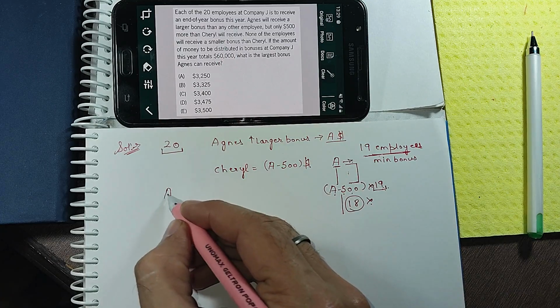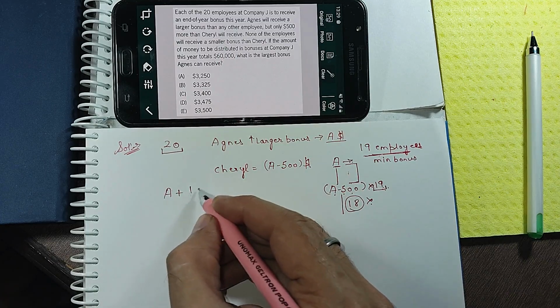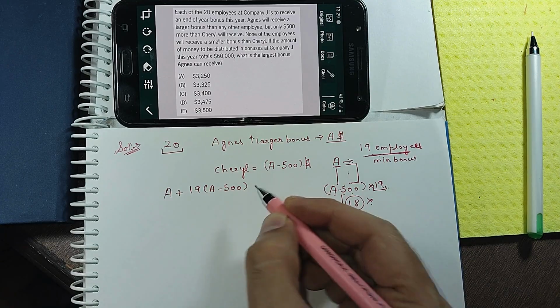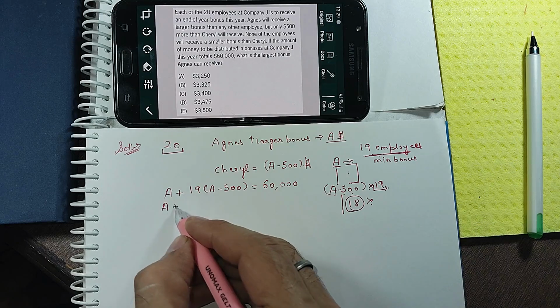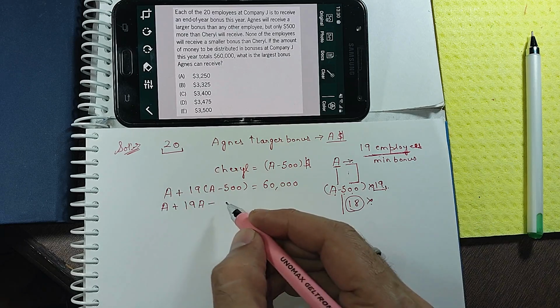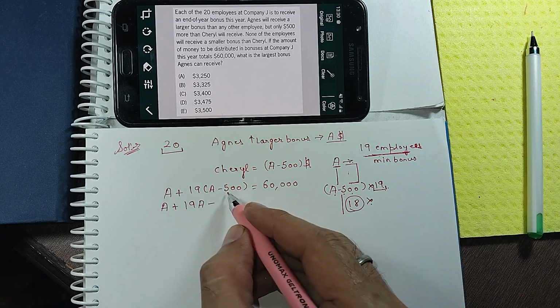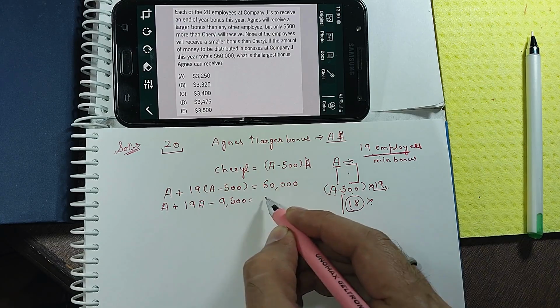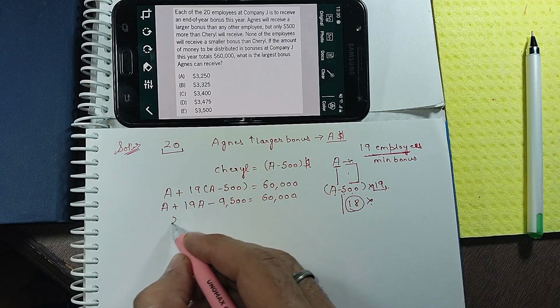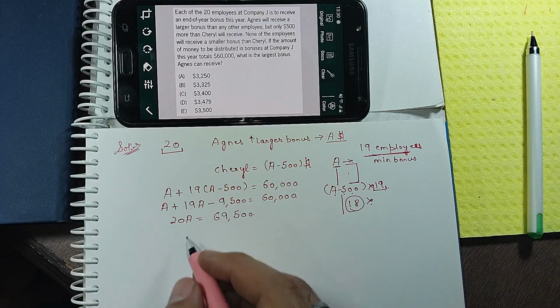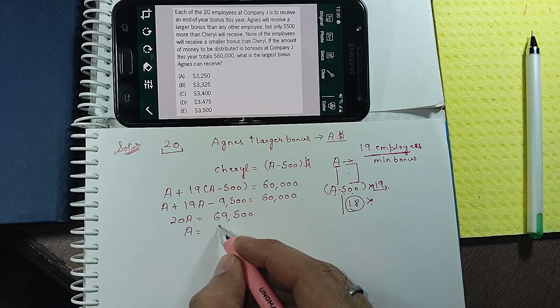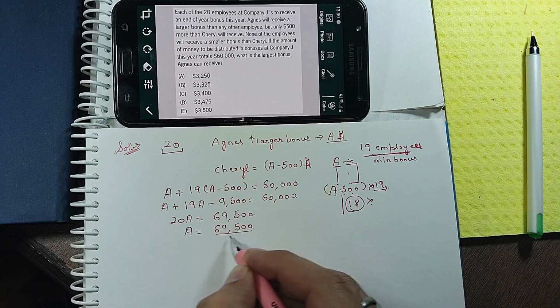So the equation becomes A plus 19 into A minus 500 should be equal to 60,000. So this will be A plus 19A minus 19 into 500, which is 9500, equal to 60,000. So this will be 20A. 20A will be equal to 69,500, or we can say A is equal to 69,500 divided by 20.